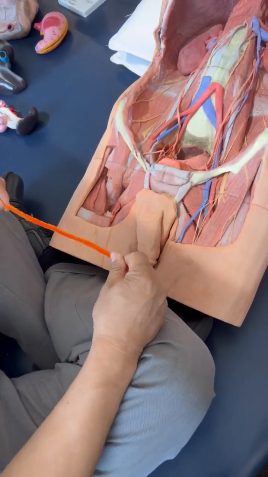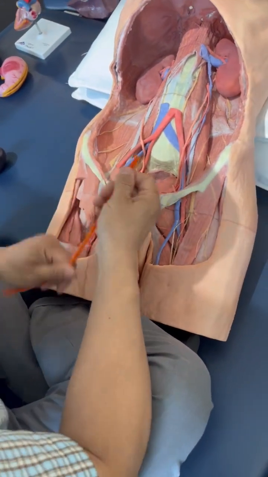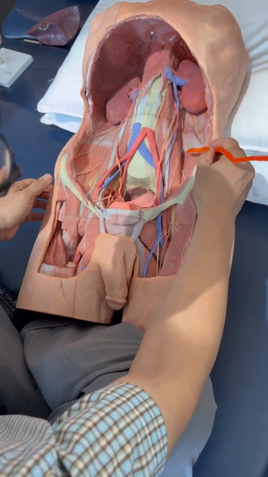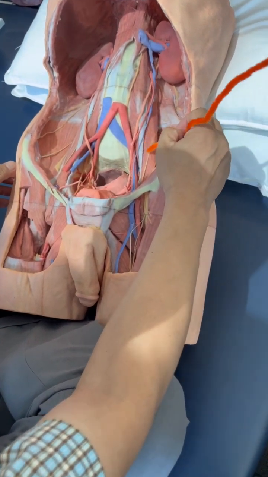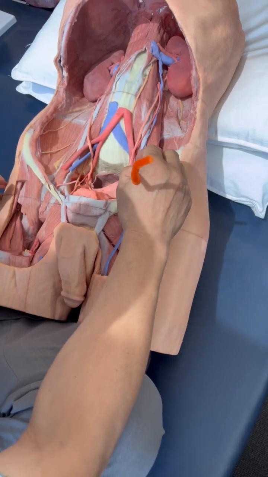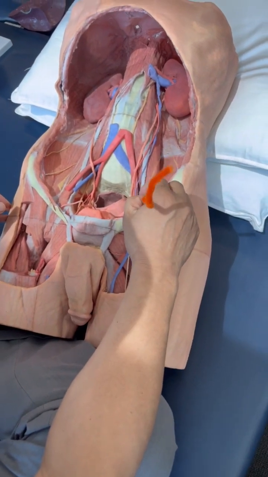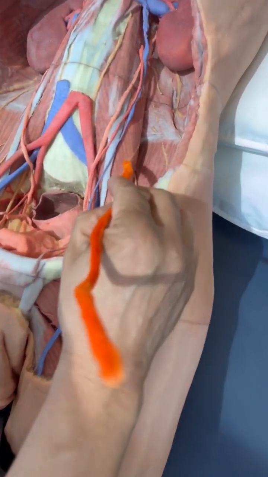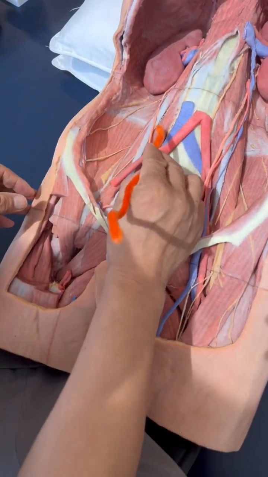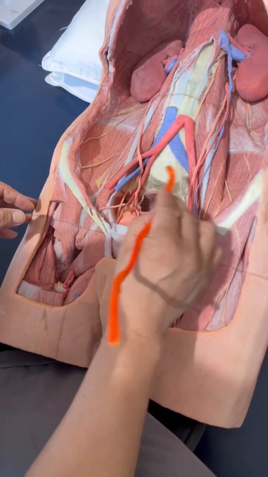So now there's a nerve always on the top. There's another nerve on top of this psoas major. It pierces through the psoas major and then travels on the surface, and is called the genitofemoral nerve. See, the genitofemoral nerve here, on top of the surface of psoas major.